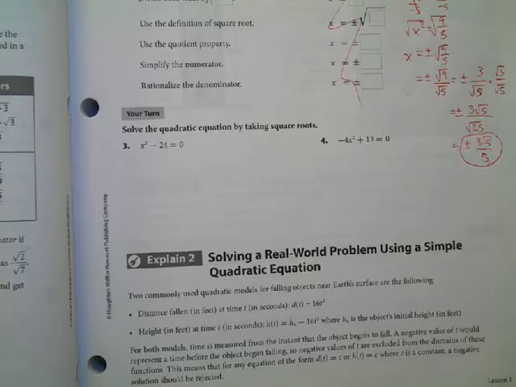If you can't find the square root, that's okay. You can just leave it and we'll come around to it too. And ask me for help too.